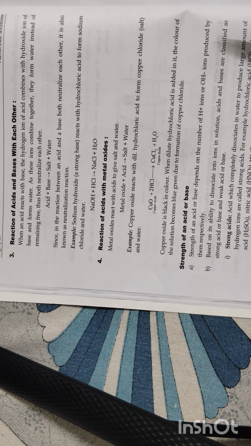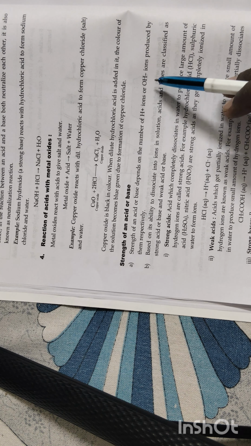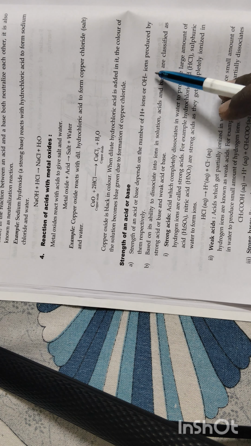Now, if you want to study the strength of an acid or a base, the strength depends upon the number of H+ ions released, or the number of OH- ions released in the case of bases, respectively.